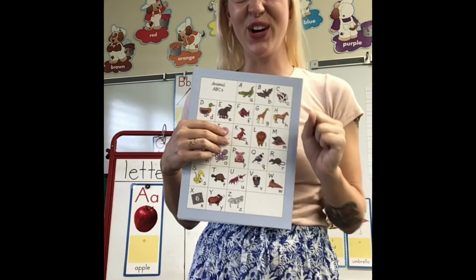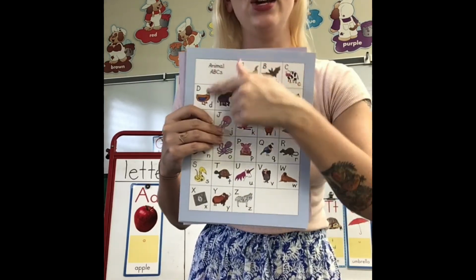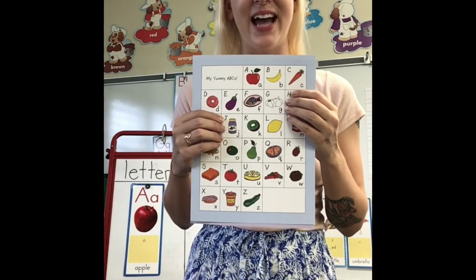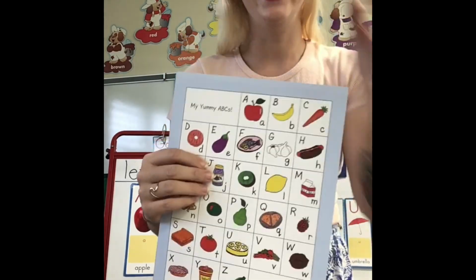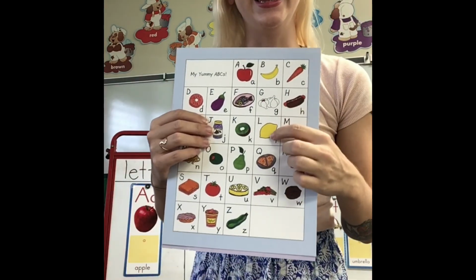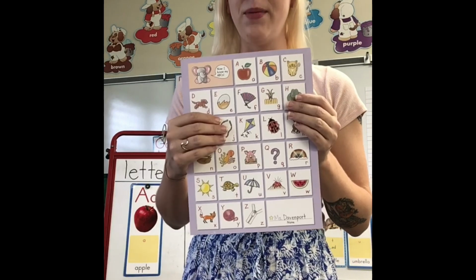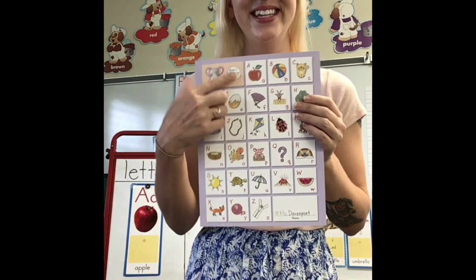Today, we caught the first sound that we heard in a word and used our alphabet chart to find that sound and find which letter made that sound. Like lemon. Catch the first sound. Ooh, ooh is the first sound in lemon. That's the letter L. We used our alphabet charts to match the sound to the letter.